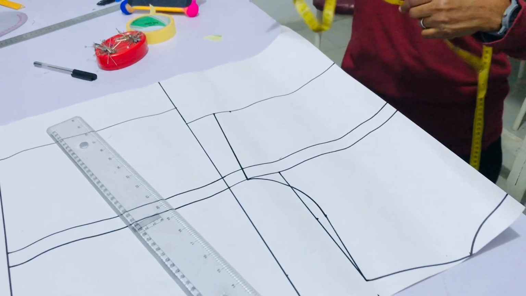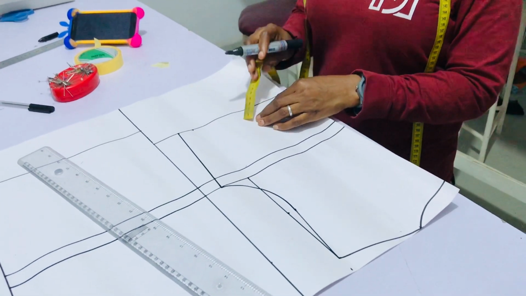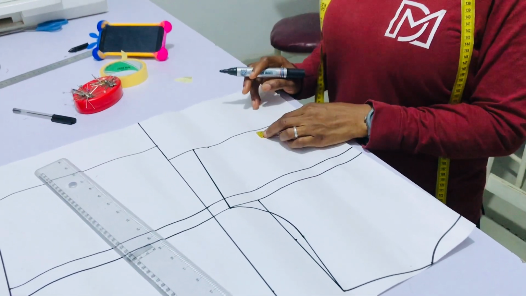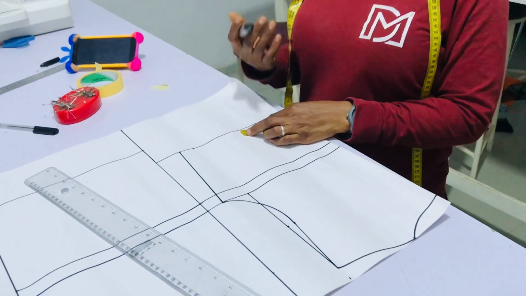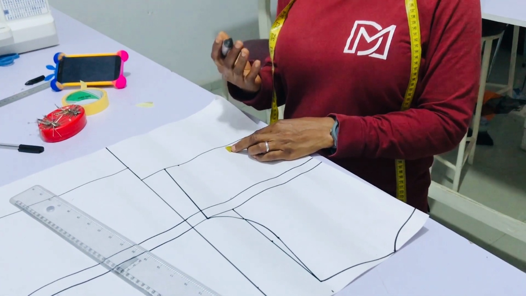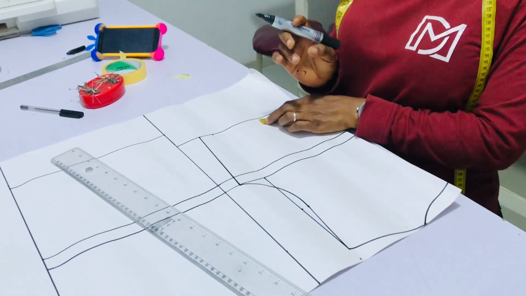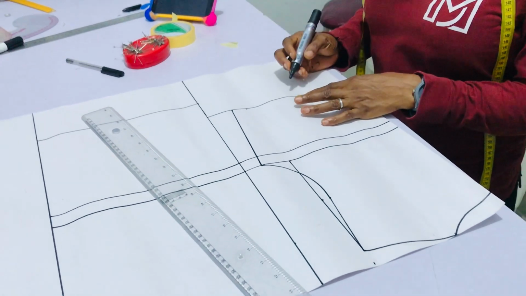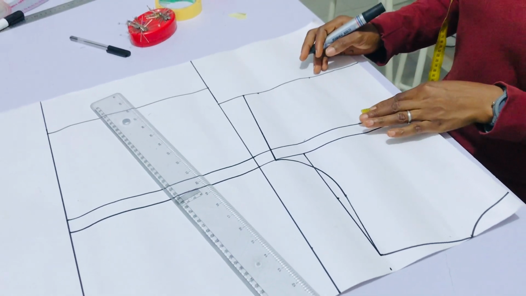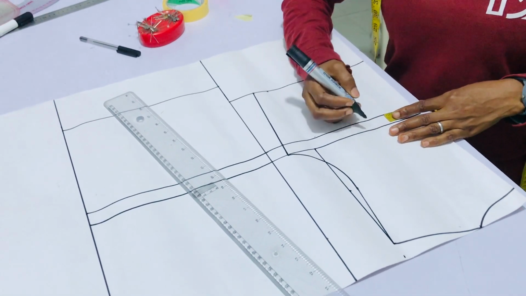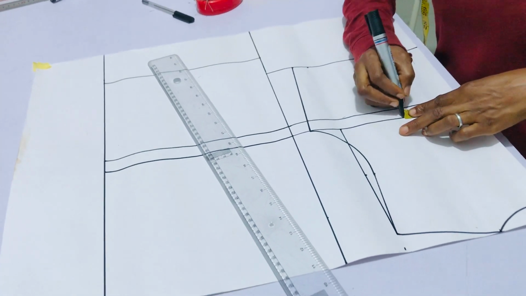Then the last thing I'm going to be doing on this back bodice is to take my darts. And in order for you to take your darts, you'll be needing your bust span. The bust span I'm working with is 7.5, that's your nipple to nipple, divided by 2. So I'm going to be taking 7.5 divided by 2, which is 3.75. I'm going to take it upward. So I have 3.75 here.